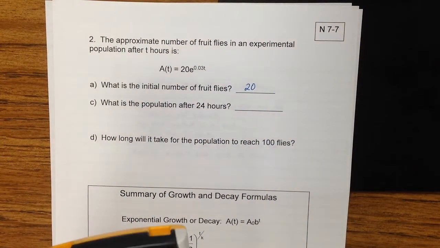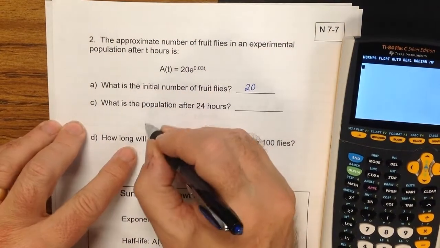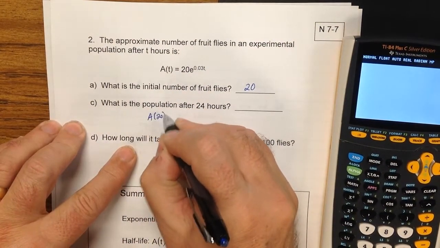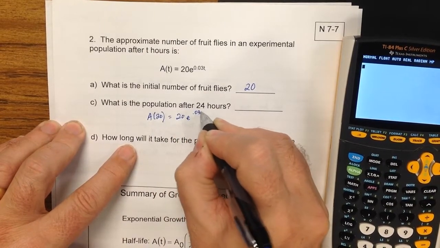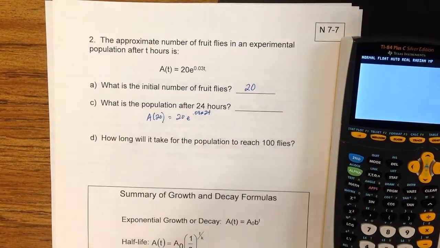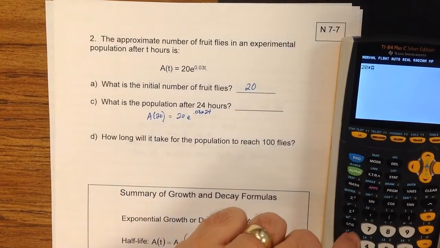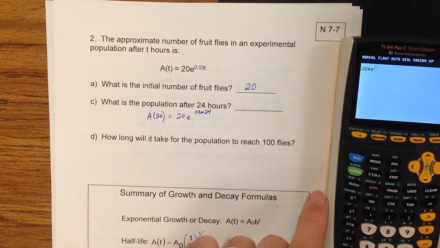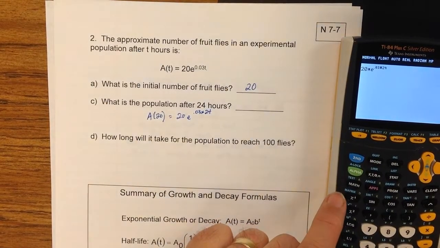What's the population after 24 hours? Well, we're going to say A of 24 equals 20 times e to the 0.03 times 24. So 20 times, I'm going to hit second, ln, to get e to the 0.03 times 24 hours.